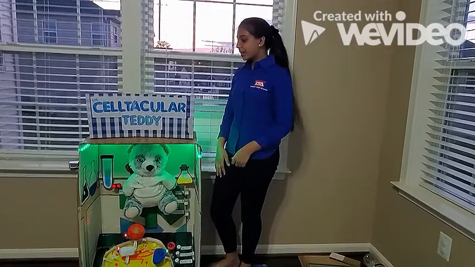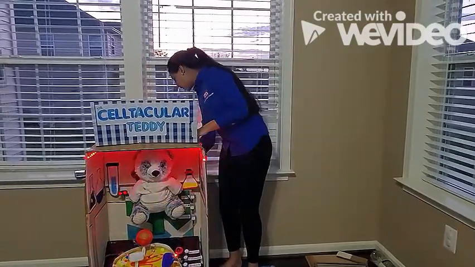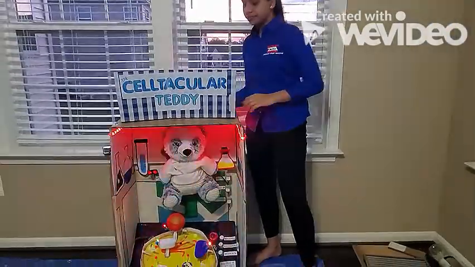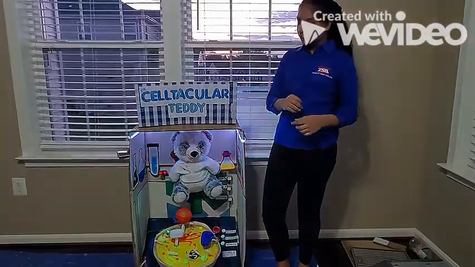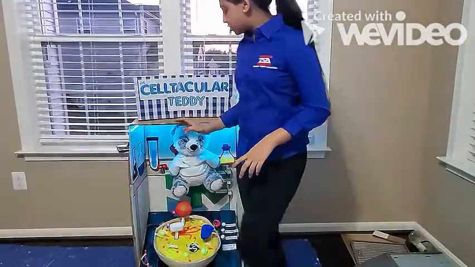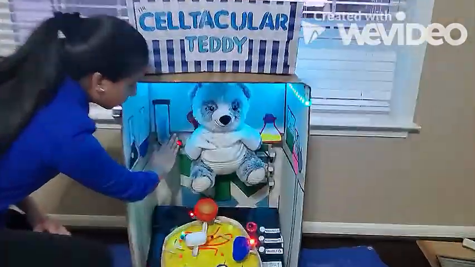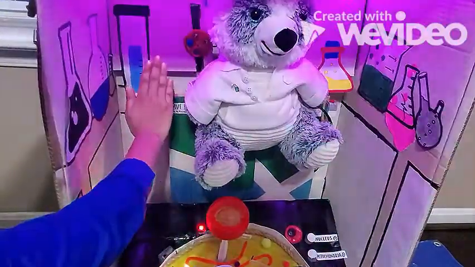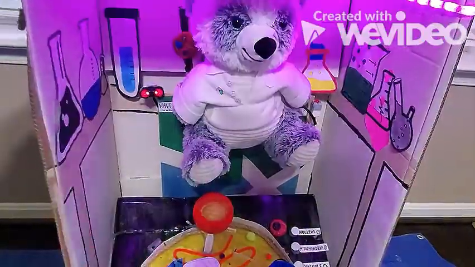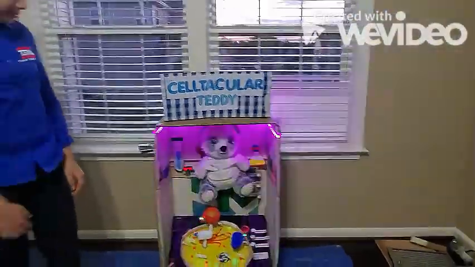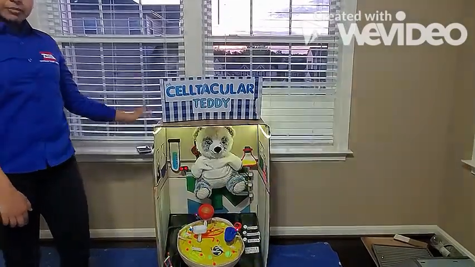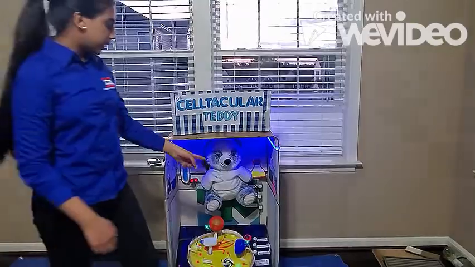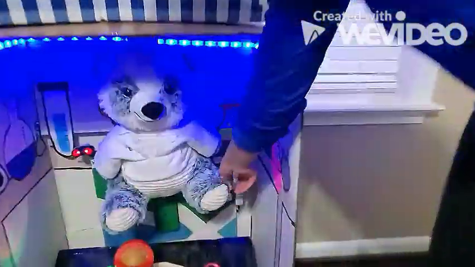Hi there, today I'll be explaining all the functionalities of our animatronic called the Seltacular Teddy. So to get started, I'll press this button. This is a fun and educational song which is sure to grab the user's attention. So once the user passes by and waves at this ultrasonic sensor right here, the animatronic prompts you to then go here and press these buttons located on the side.